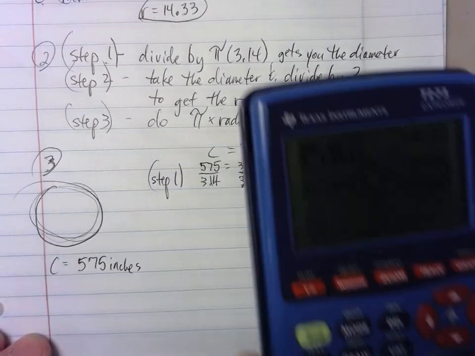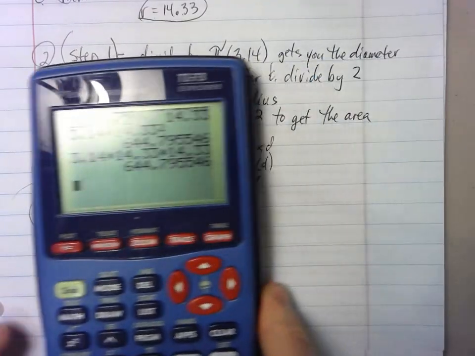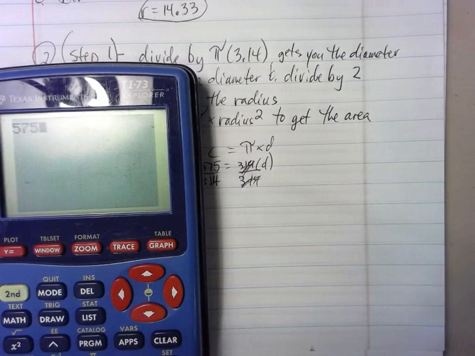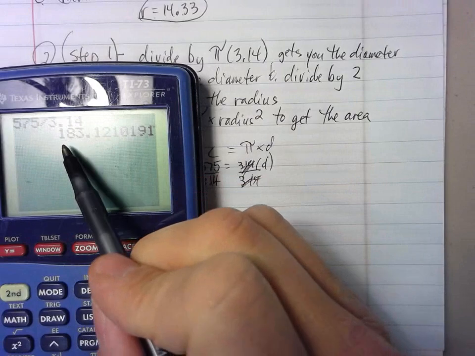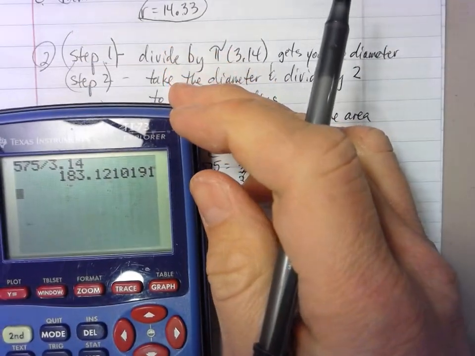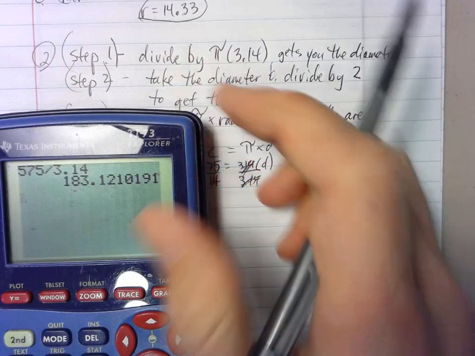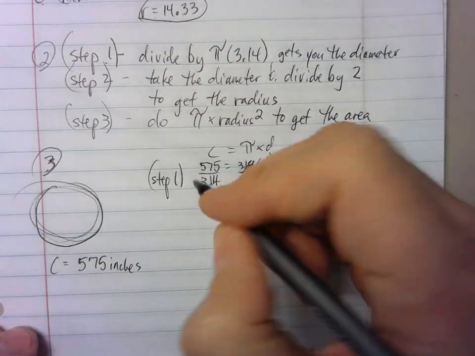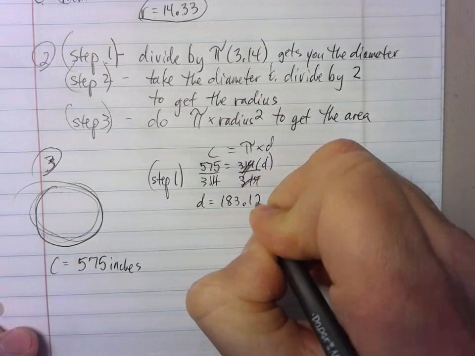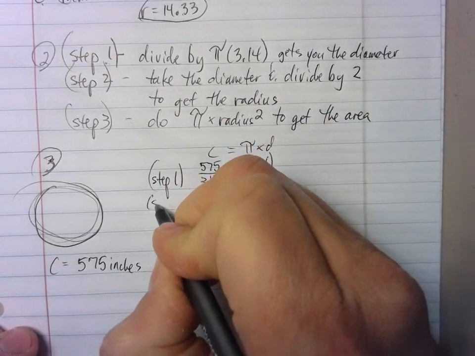So okay, here I'm going to come and do 575 divided by pi. That means my diameter is going to be 183.12. Okay, 183 and 12 hundredths. So that's my diameter.